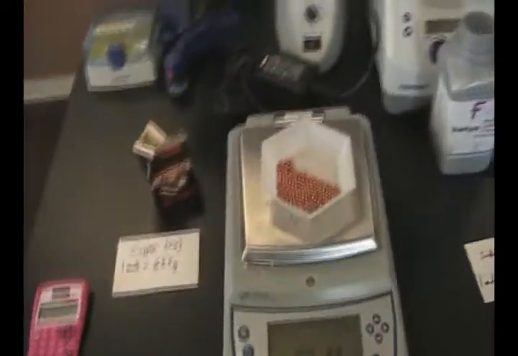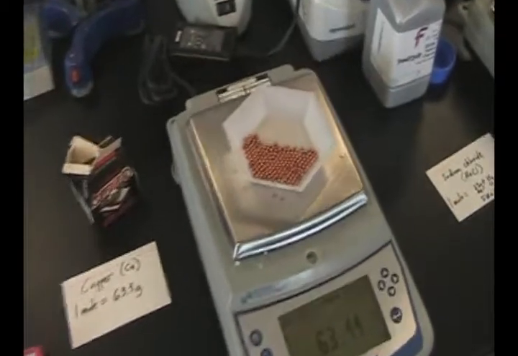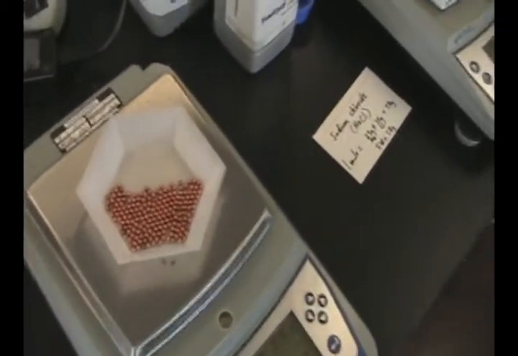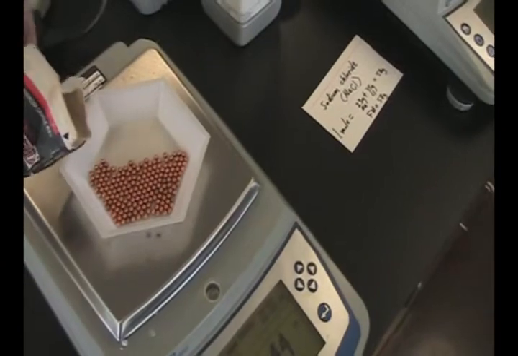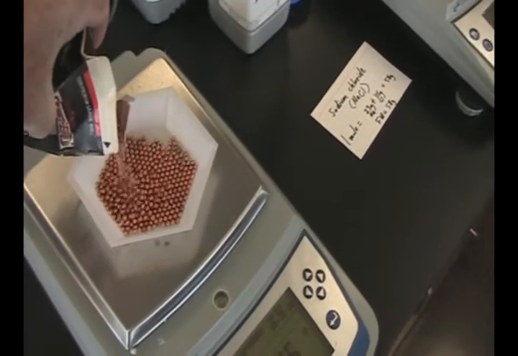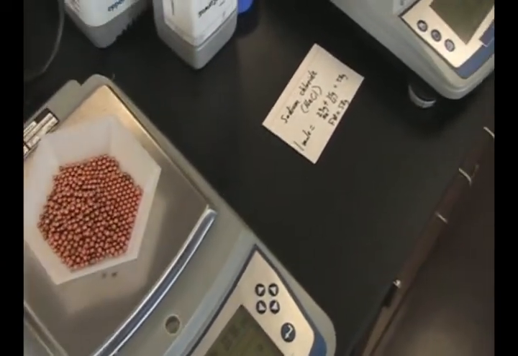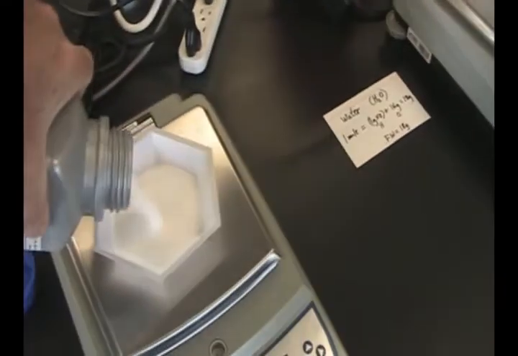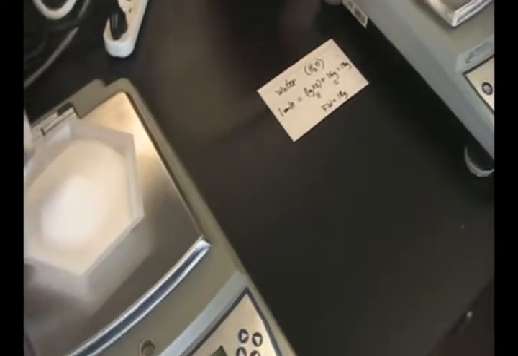So then for the next concept, let's put some more copper on there. We'll pour some more on there, and pour some more sodium chloride on there, and some more water.